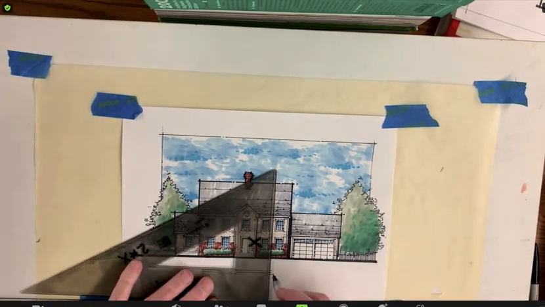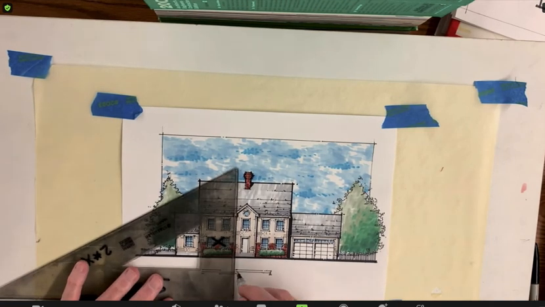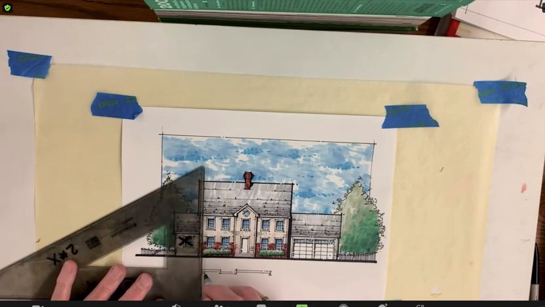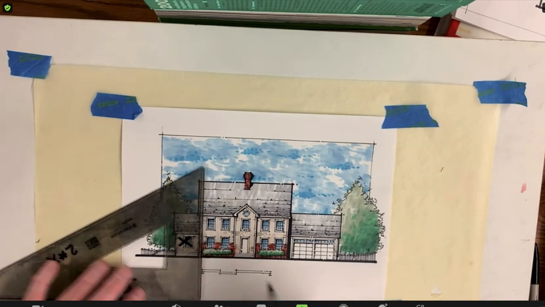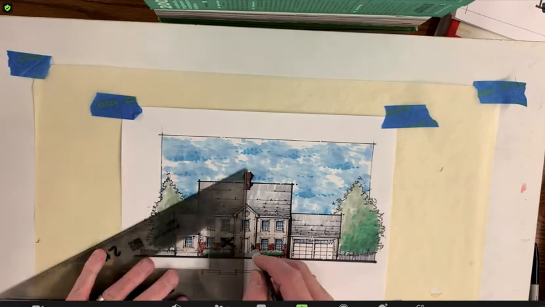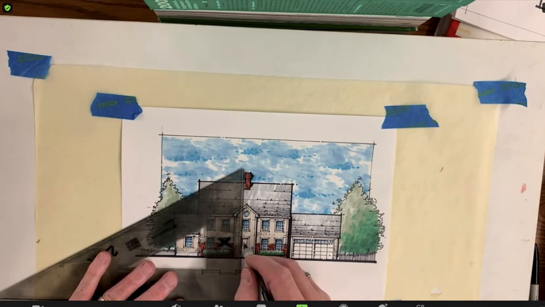Now the door actually has a little bit of pattern to it. It's at such a small scale that it can potentially get ugly, but we're going to try and at least put something in there to break up that door a little bit.